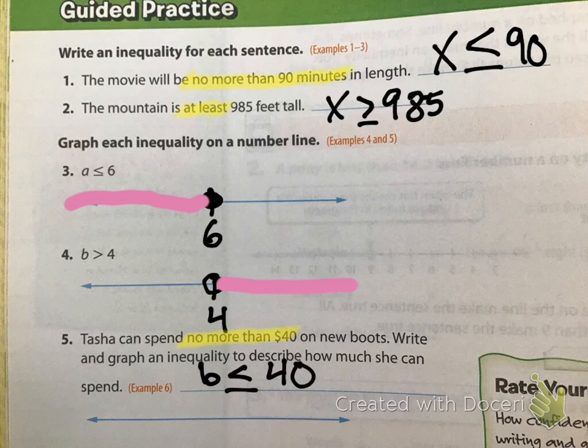Can she spend $40? Yeah, she can. She just can't spend any more than that. So if I graph this, it's going to be a closed dot, and I'm going to be less than that 40.